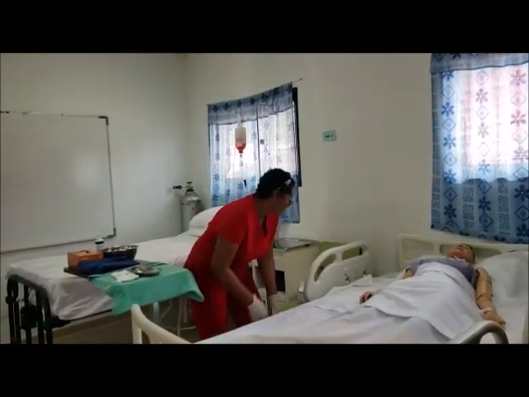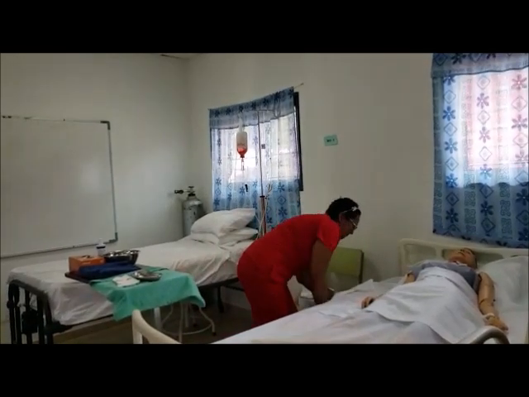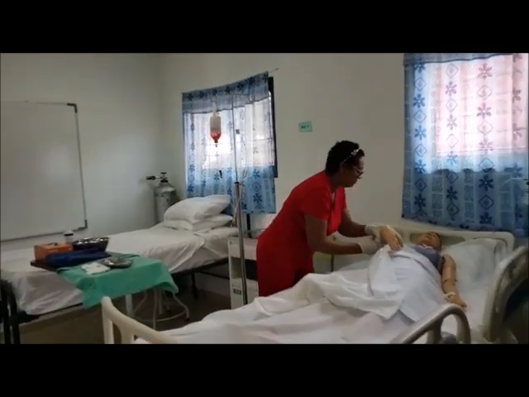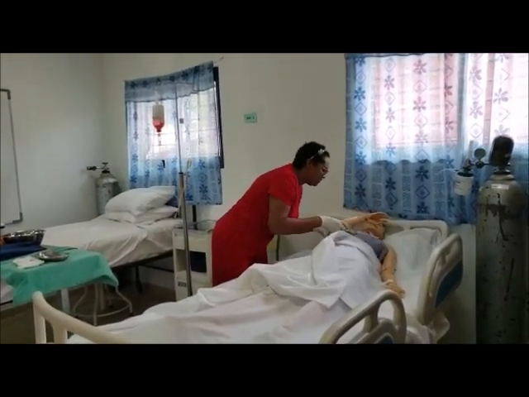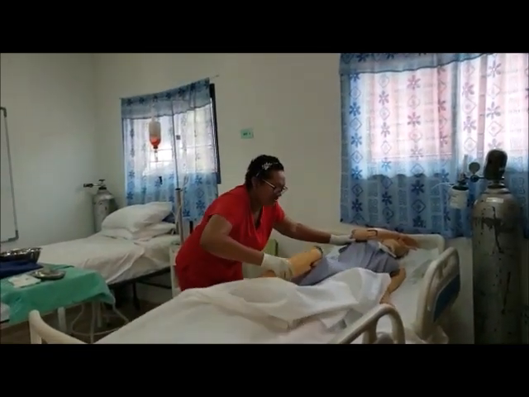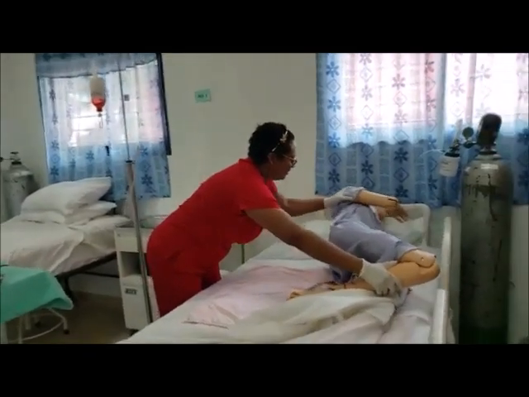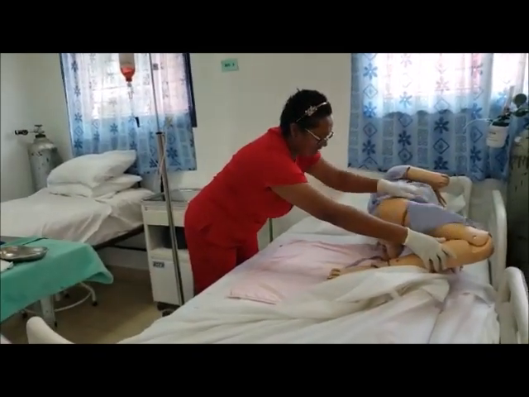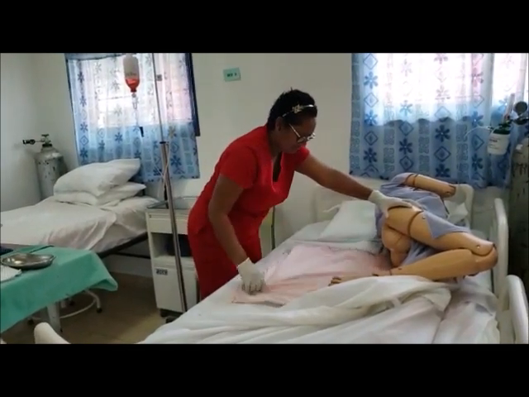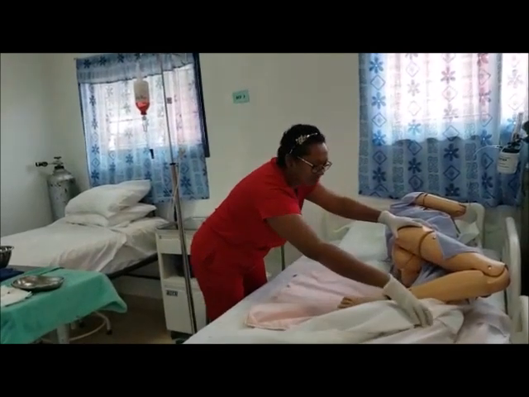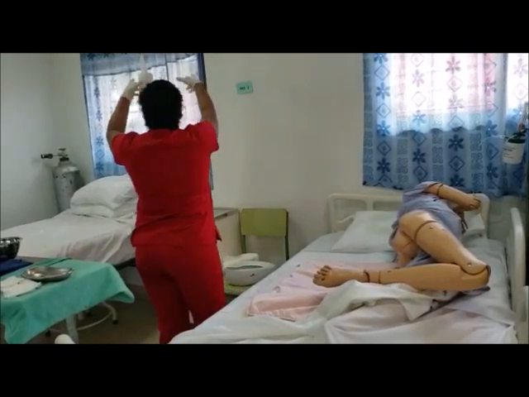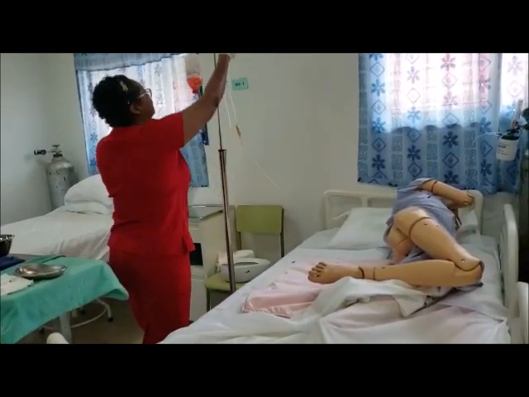Assist patient to a lateral position with the right leg as acutely flexed as possible. Mr. Smith, can you please turn to your right side? Thank you. Bend your legs. Thank you. Place disposable waterproof pad under the buttocks, and hang enema administration set on the IV pole and prime tubing and clamp.